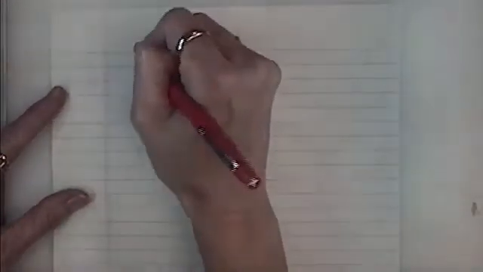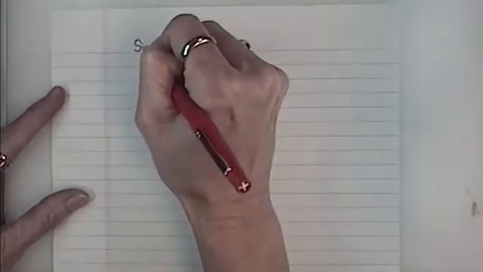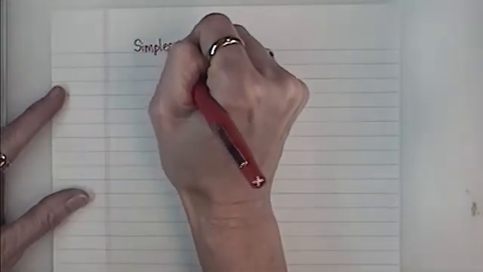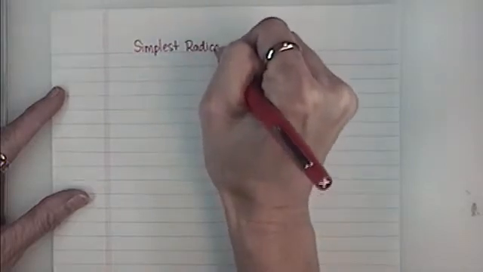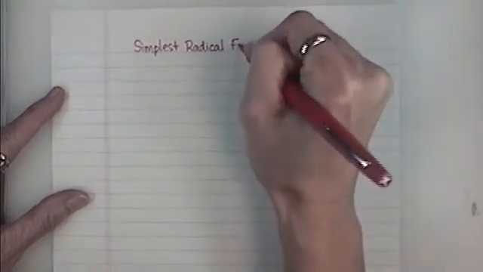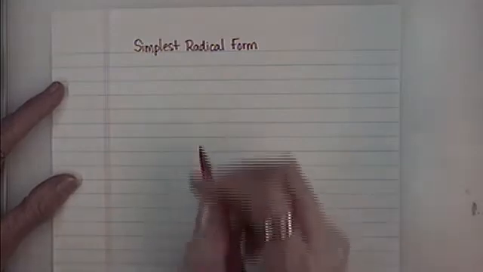But what we're doing here is simplest radical form. And you need to know how to do this because it's going to keep popping back up during geometry this year. We're going to show it to you right now, and then we're going to see it again later and see it again later, and eventually you're going to be an expert.